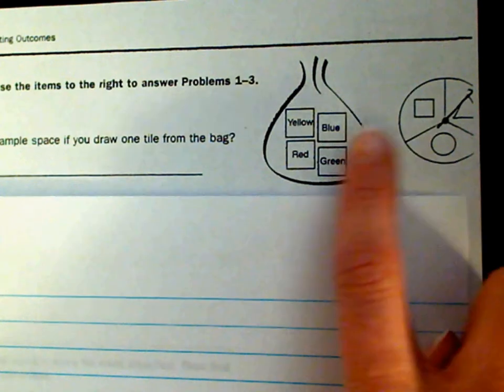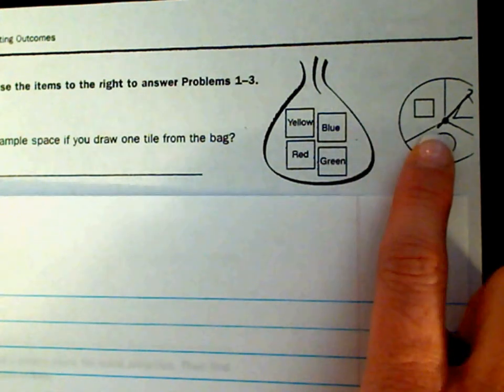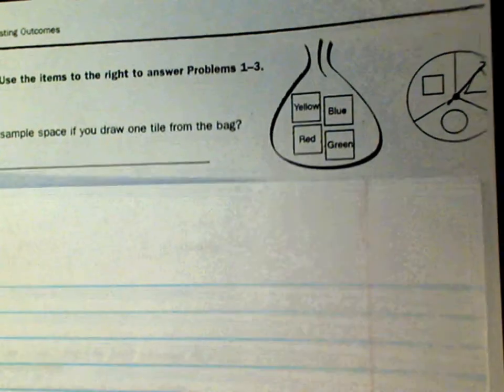So they want to know if you pull one tile from the bag and spin the spinner once, what are all the possible outcomes that could take place? Well, first we want to list what we have. We have yellow, we have blue, we have red, and we have green.